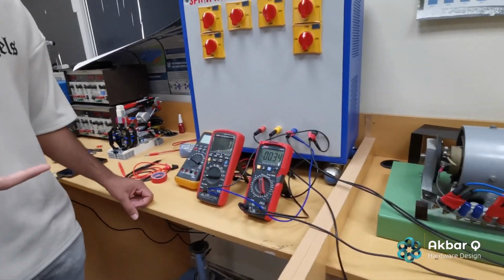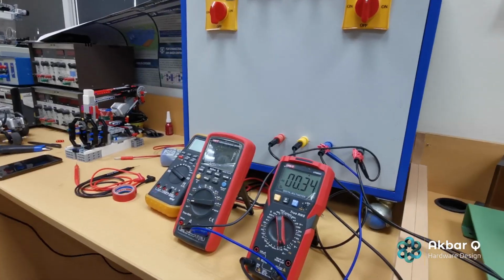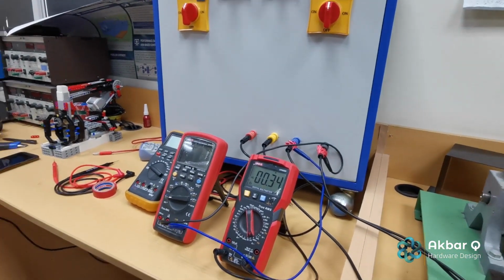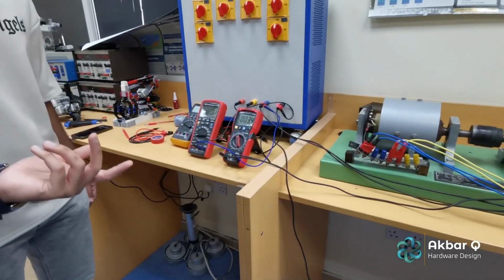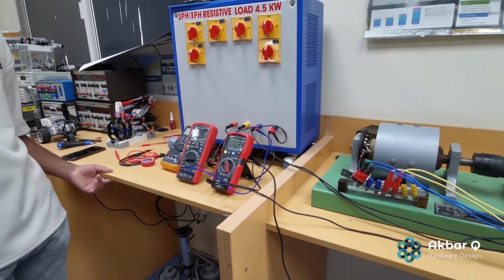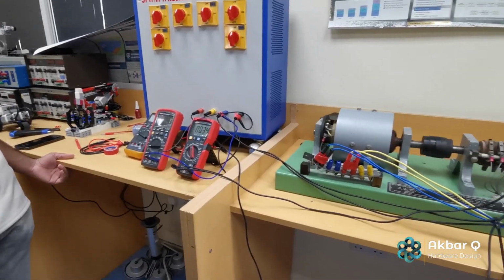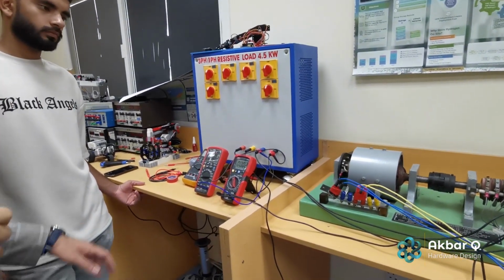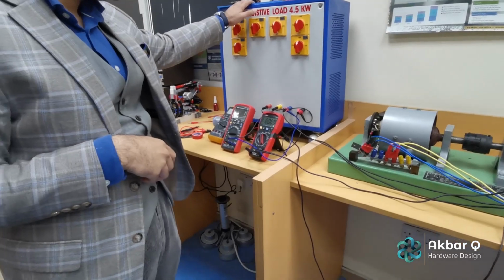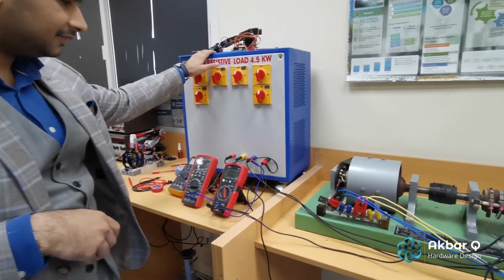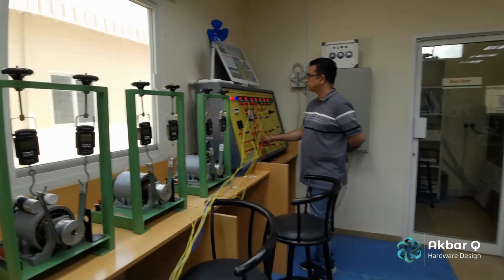Why is there current for open circuit? Are you sure about the connection? Is it the output? Can you turn it down? Reduce, slowly to 0. Okay, the generator is open circuit. Why is there current draw though? No need to switch off. Bring it to maximum.